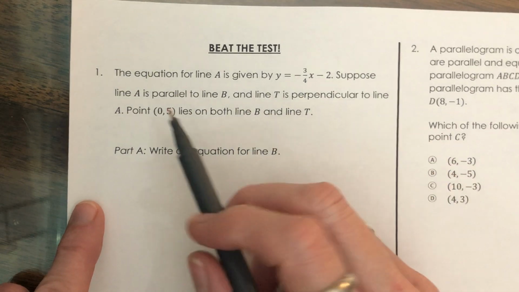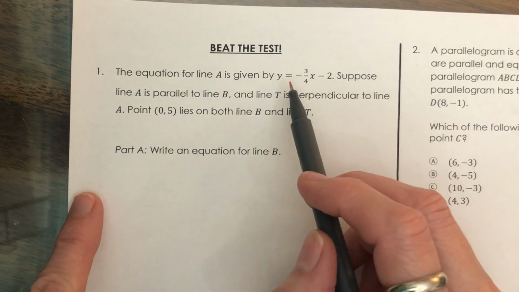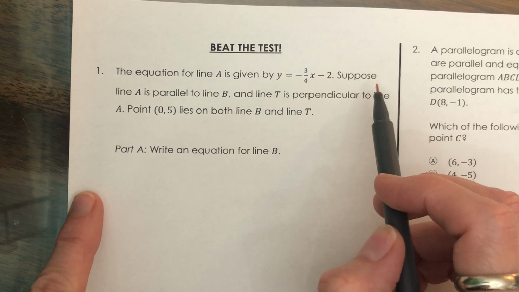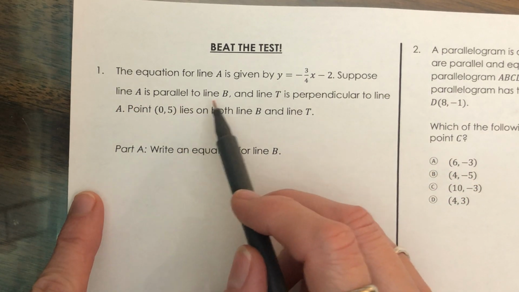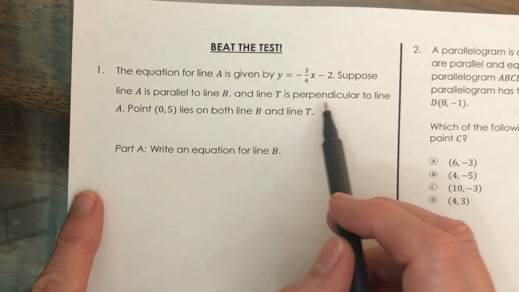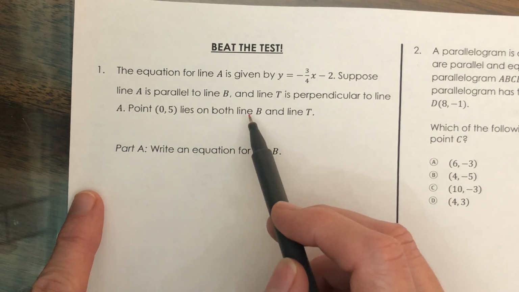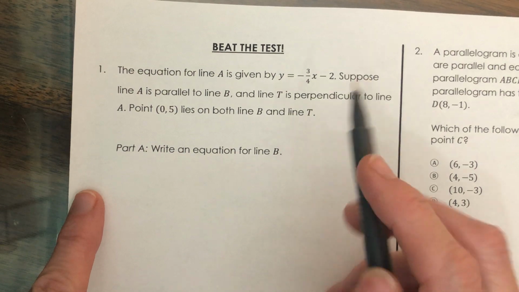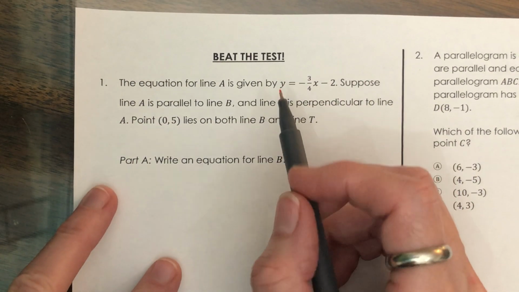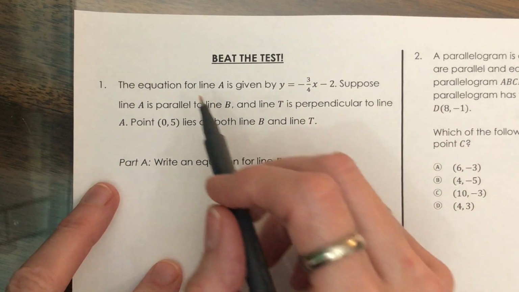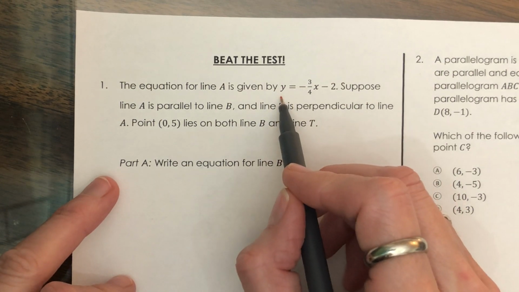All right, beat the test. The equation for line A is given as this. Suppose line A is parallel to line B and line T is perpendicular to line A. Point 0,5 lies on both line B and line T. All right, so let's take this one step at a time. The equation for line A is this.